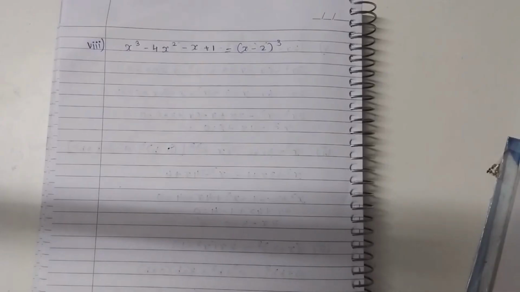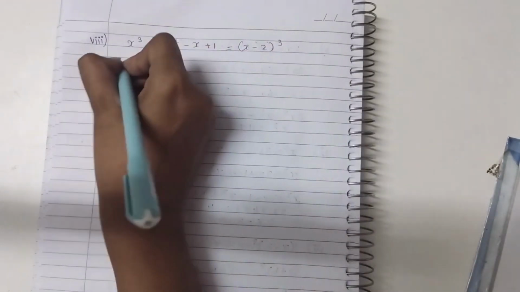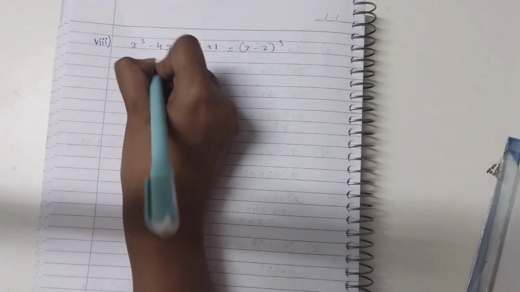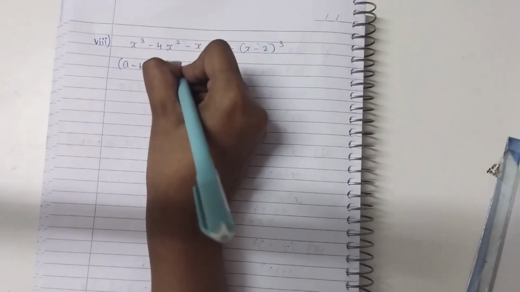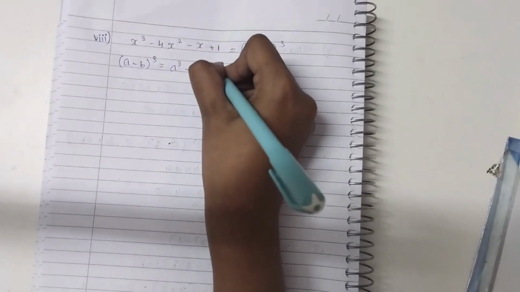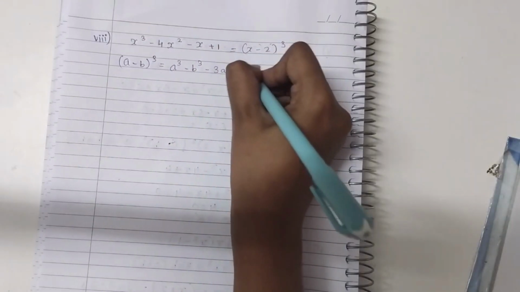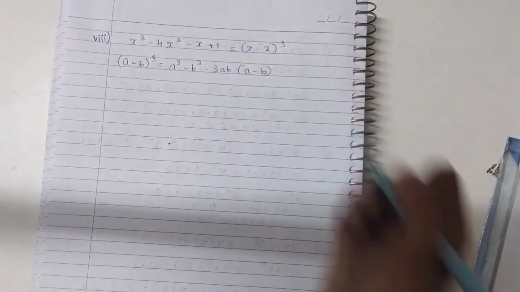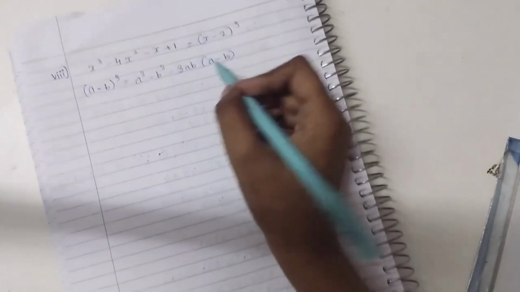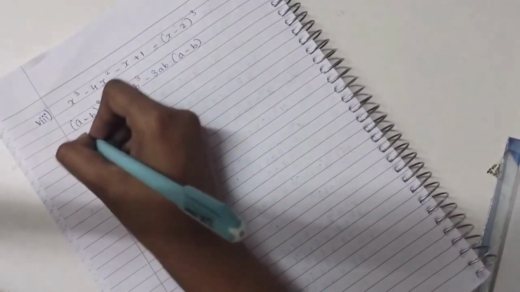is equal to (x minus 2) the whole cube. So we can notice that this is in the form (a minus b) the whole cube, which is equal to a cubed minus b cubed minus 3ab times (a minus b). So we're going to rewrite the right-hand side in this form so that it'll be easier for us to simplify.